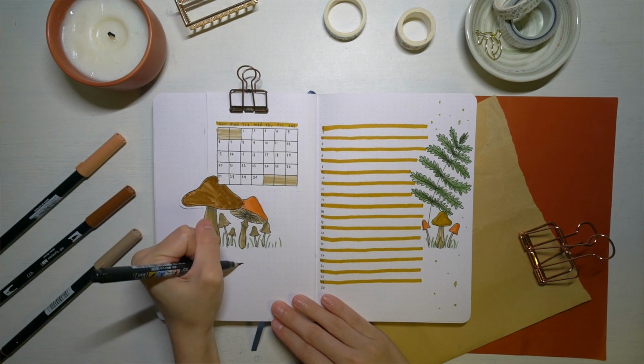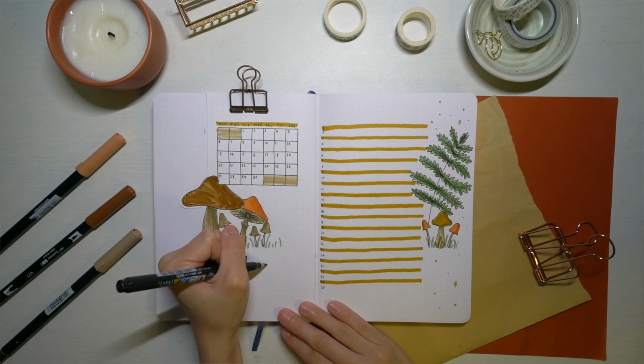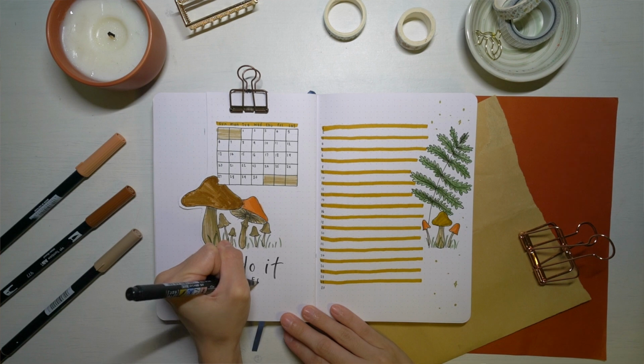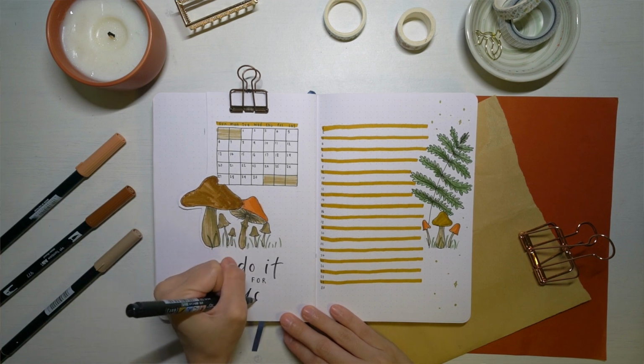So anyway, after that is all done, I'm just doing a little quote at the bottom of the calendar spread that says, "Do it for you." And I just love how this turned out.